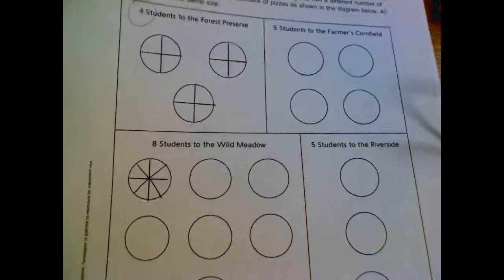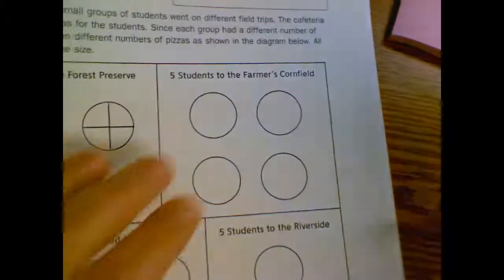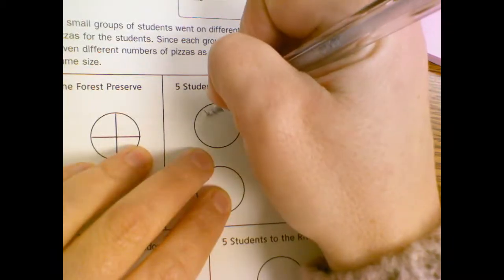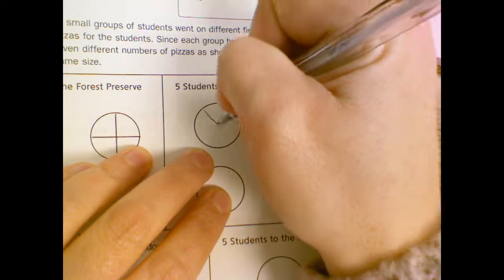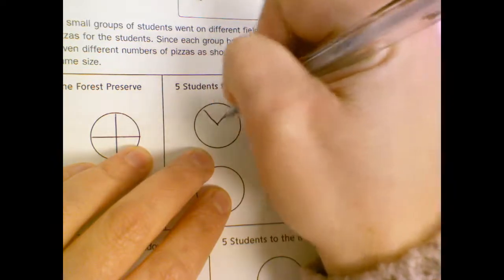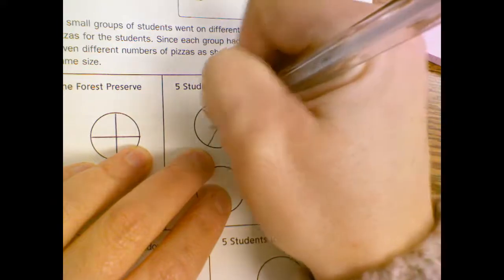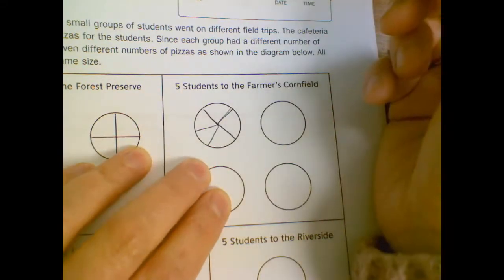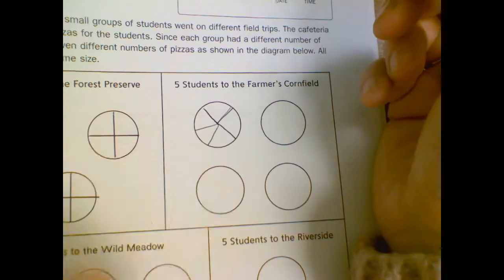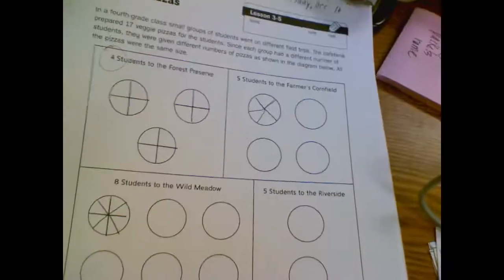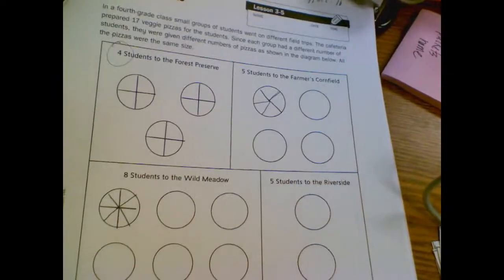So continue doing that first. Divide all of your pizzas based upon how many kids. The fifths are tricky, I'm not going to lie. What I would do is, I wish I was using a pencil. All right, so there's 1/5, 2/5, 3/5, 4/5. That's not perfect, but let's just pretend it's good enough, okay? So divide all of your pizzas based on the number of kids in that group.